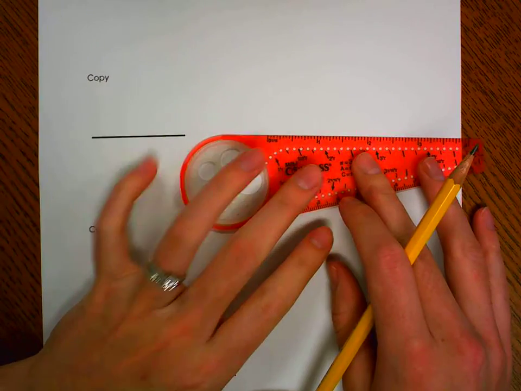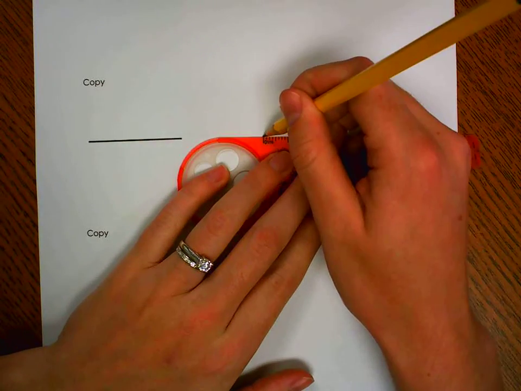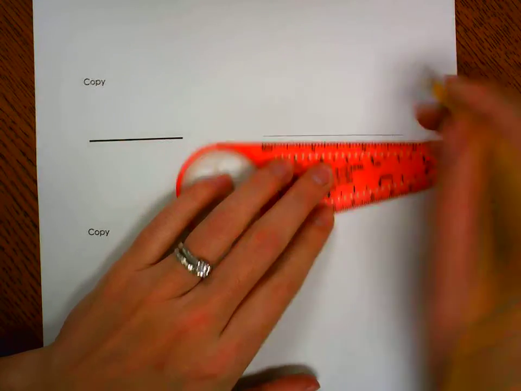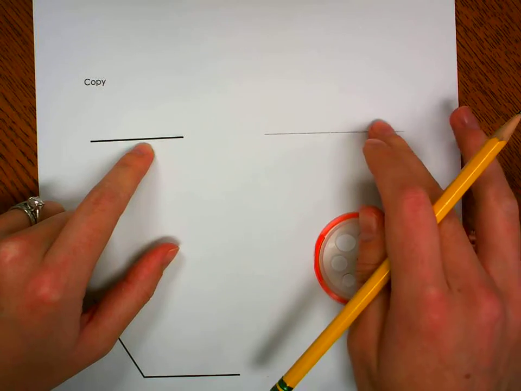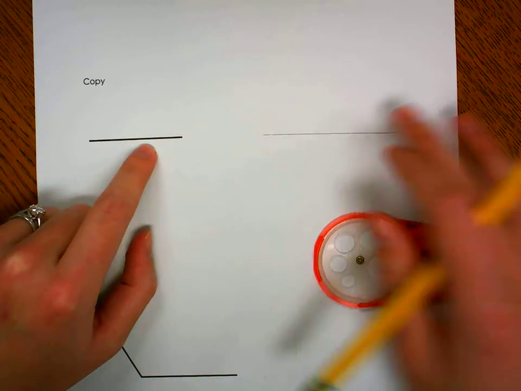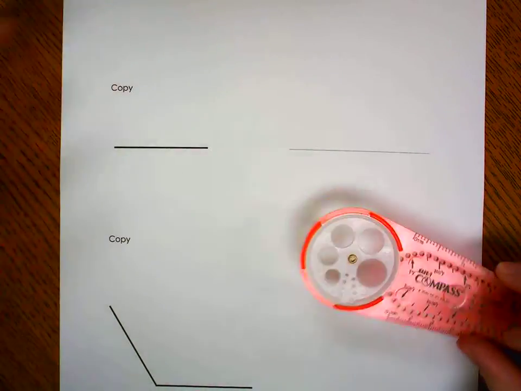Our first step for copying a line segment is to create a line, and you can do this below, above, it doesn't matter. That looks longer than the segment we were given, and that's because we need to cut part of this off, but we need to make sure we have more than this amount.